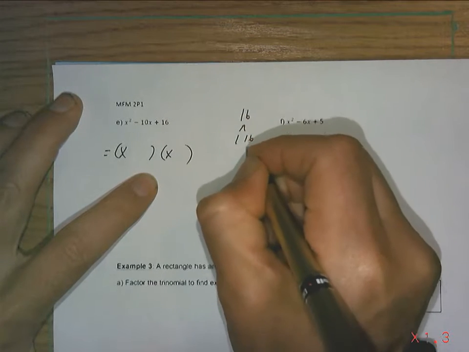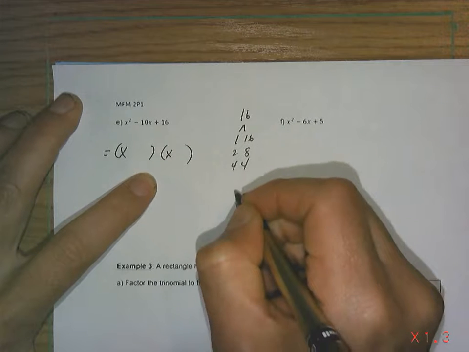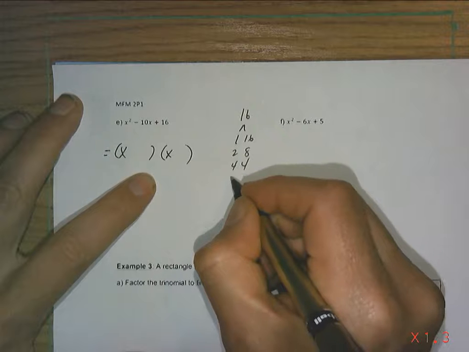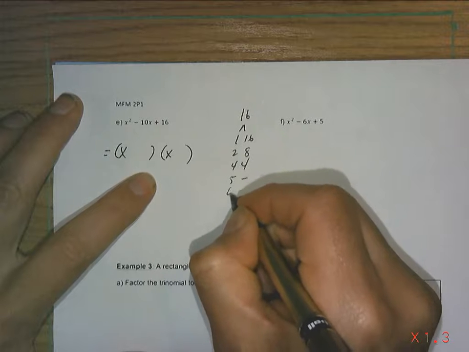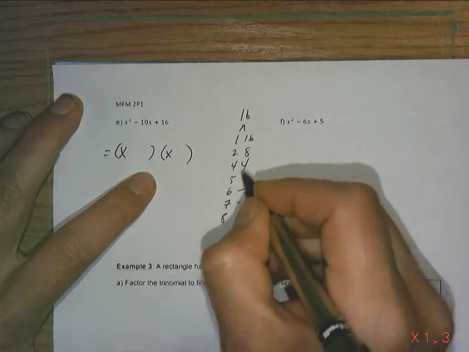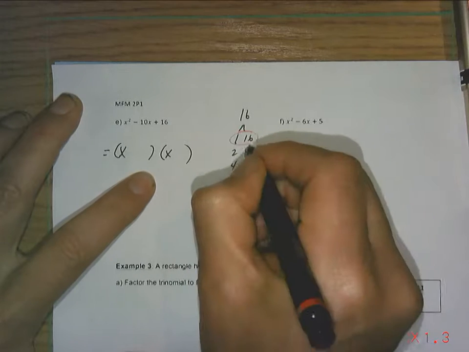So 1 and 16, 2 and 8, 3 does not go evenly, 4 and 4. They sort of double over, so I can stop there. If you were to continue, the next one you would get is not 7, but you would find 8 and 2. So I can stop here. So I'm looking at these pairs of numbers.